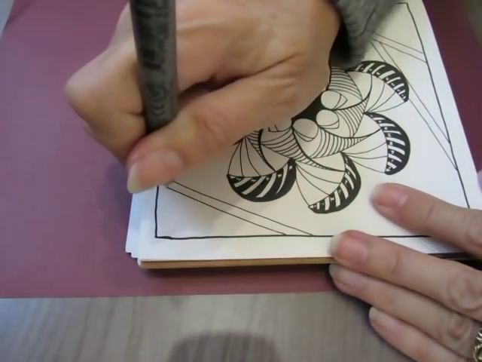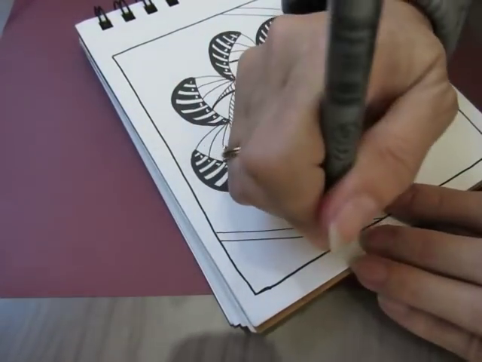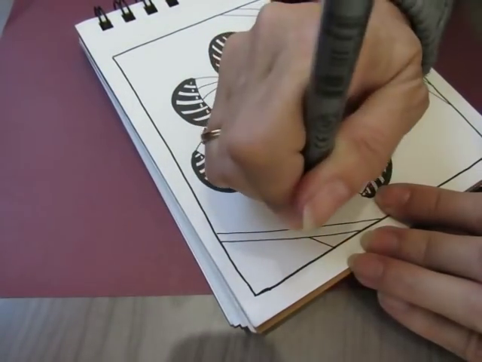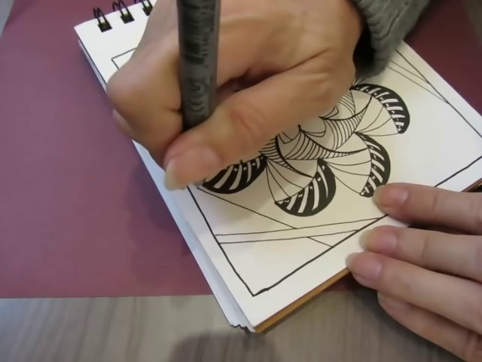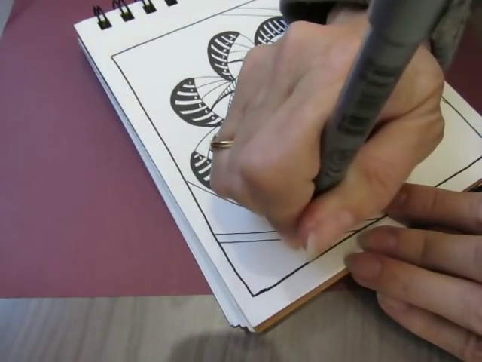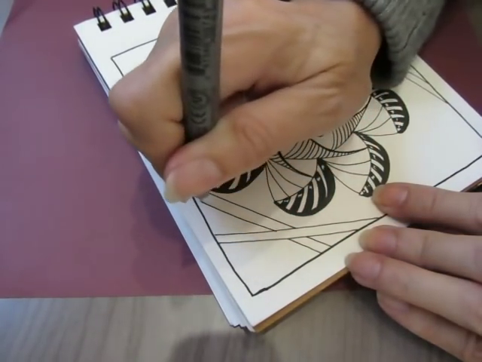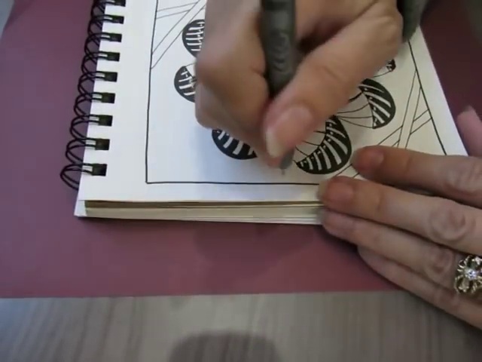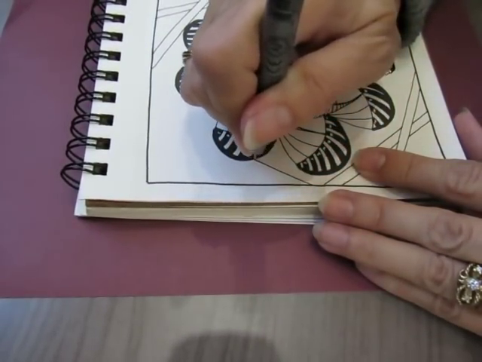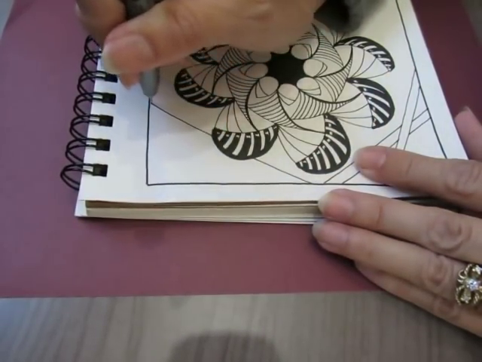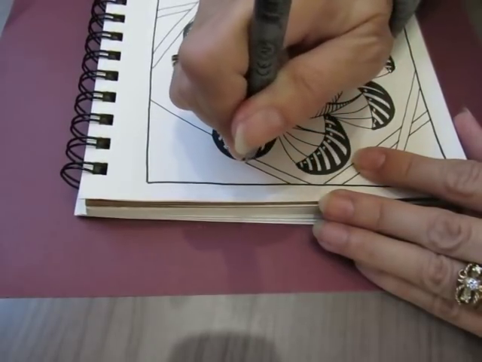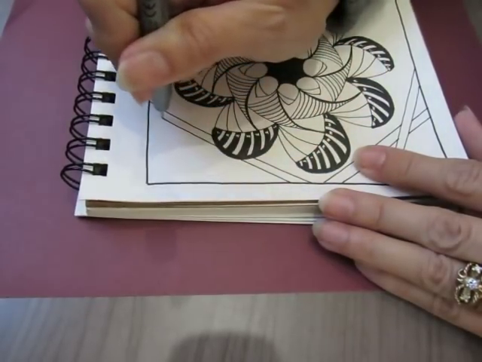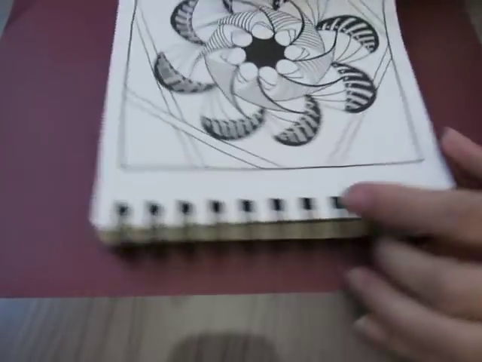And then a little different. I don't want to make all the corners the same. That would be dull.